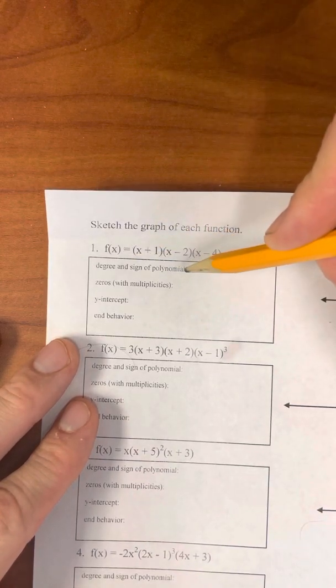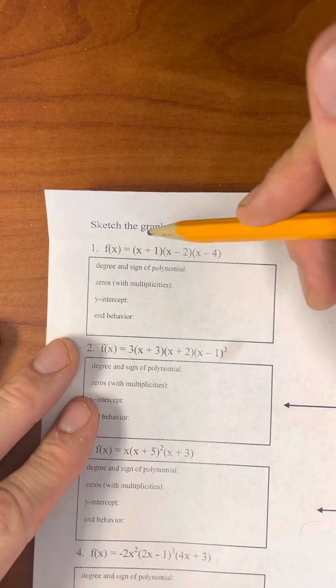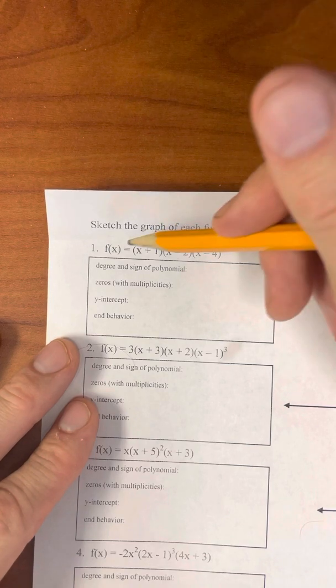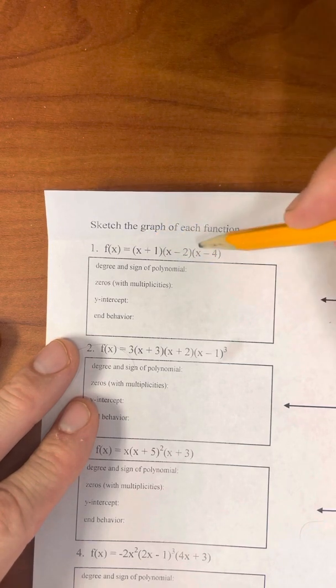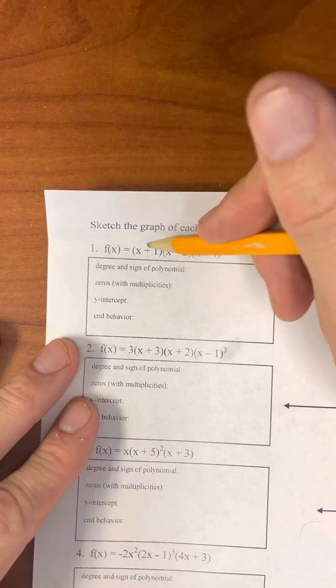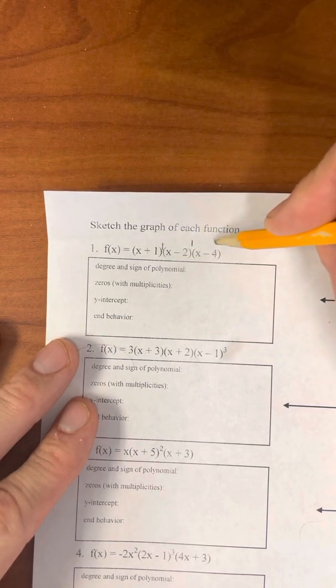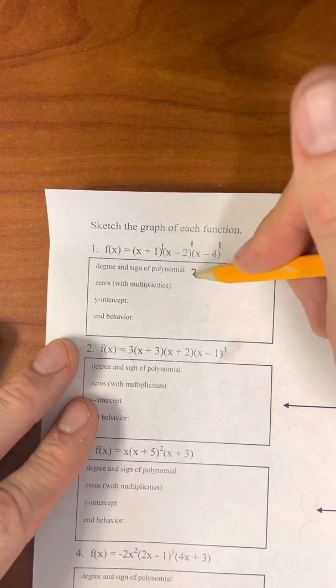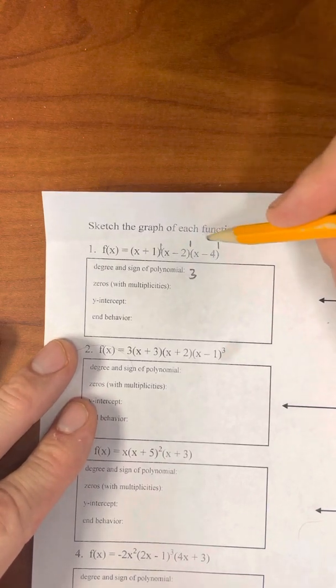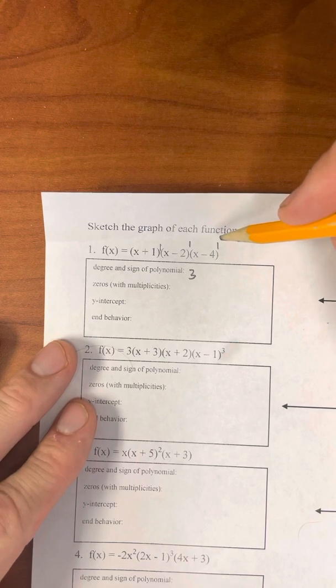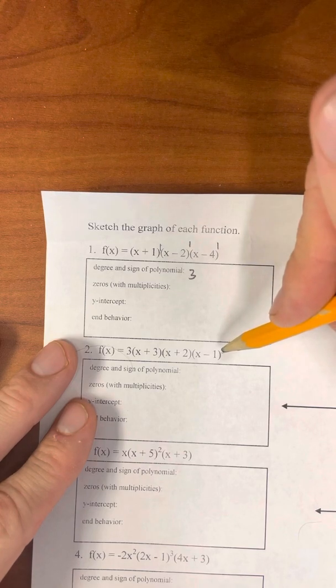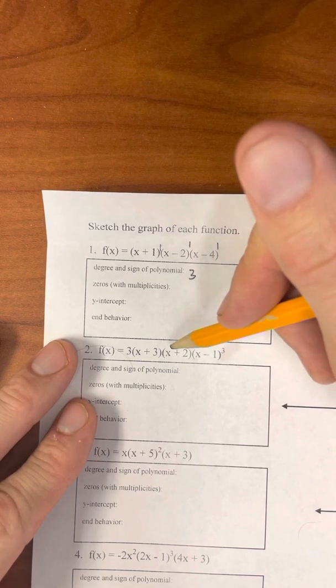The degree of the polynomial is the same thing as the exponent. You could see what the equation is if you multiply all this out, and you have x to the first, x to the second, and x to the third. So there's three x's in this, or a degree of 3. And if this was squared or cubed up here like this one, then you count: this is 1, 2, 3, 4, 5.